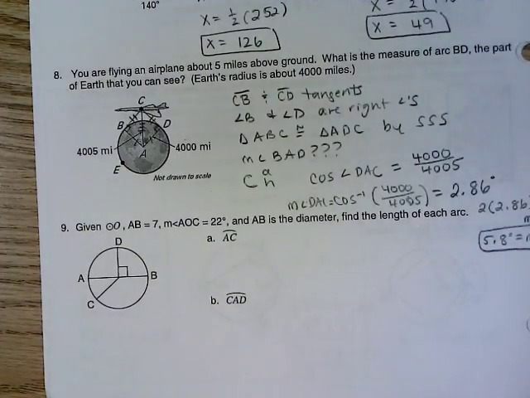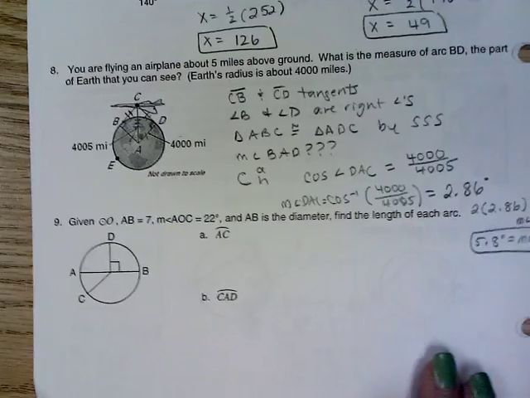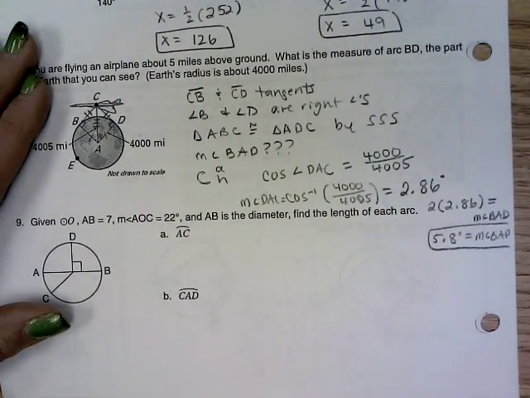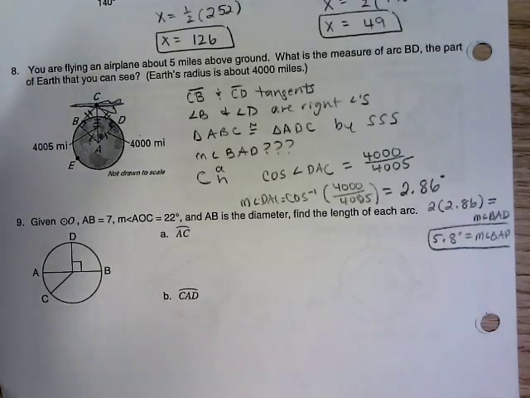Long-worded application problem, probably used a lot in real life to find the angle something is off the ground or a roundabout. Just take what you know. When I see tangent, I know 90 degrees. When I see 90 degrees, I know Pythagoras or SOHCAHTOA, depending on what I'm trying to find. Because I'm trying to find an angle, I can't use the Pythagoras. I have to use SOHCAHTOA.